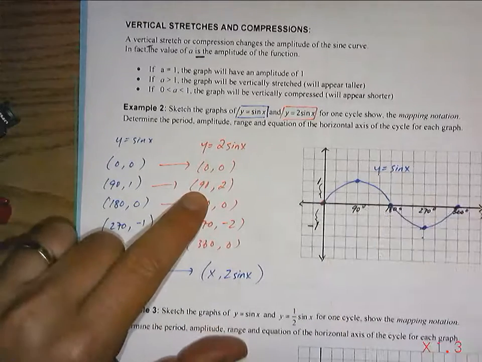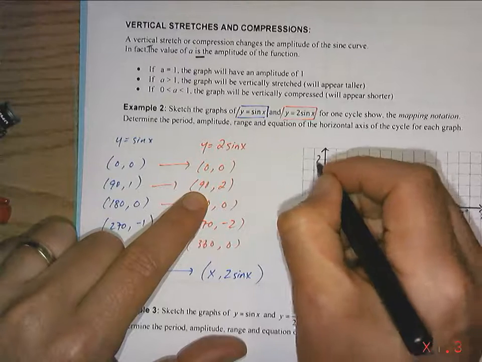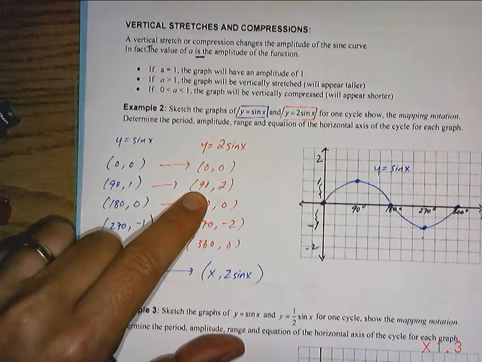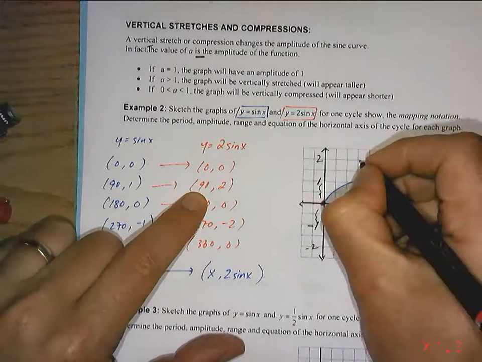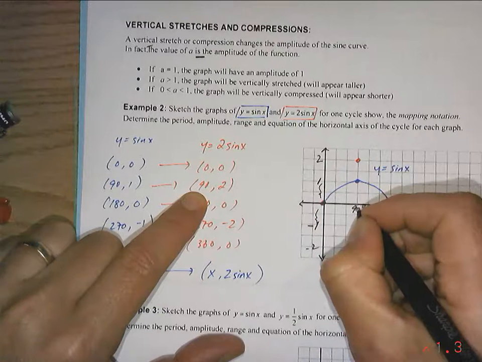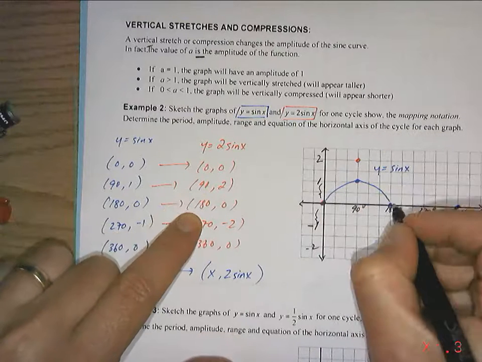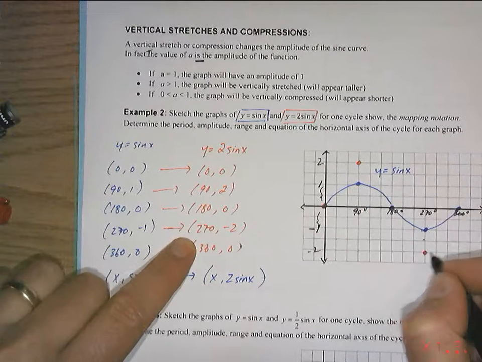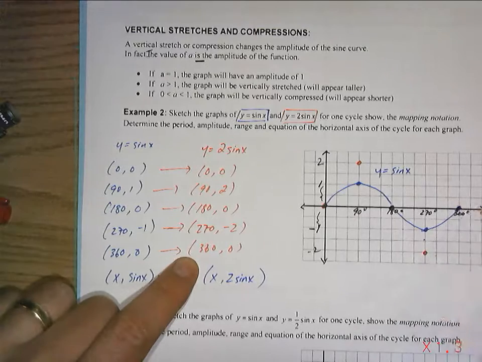Okay. So 1, 2. Now you see why I didn't use up too much of the vertical axis. So this point actually goes to here. This is 90, 2. 180, 0. 270, negative 2. And 360, 0.